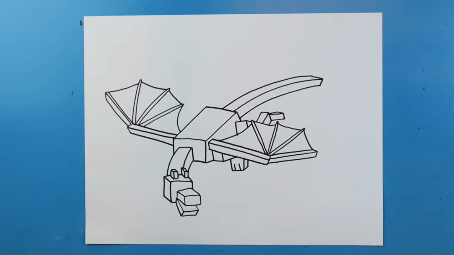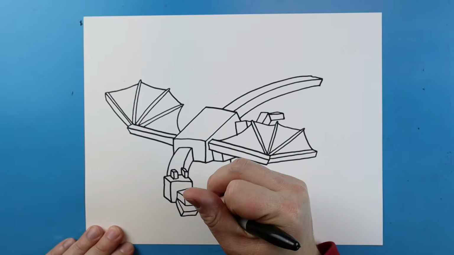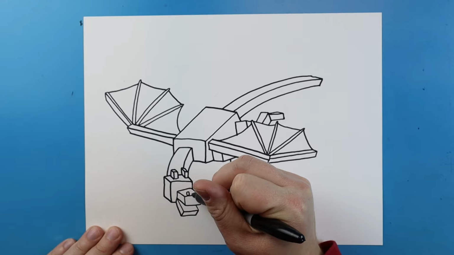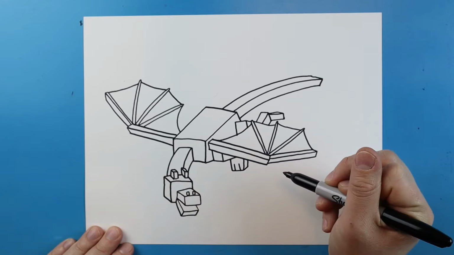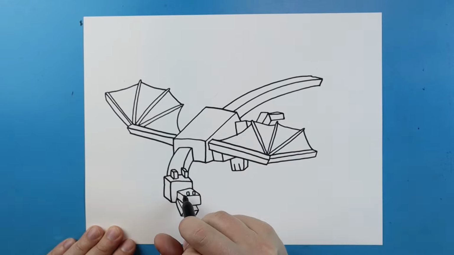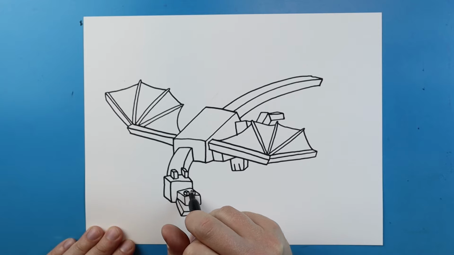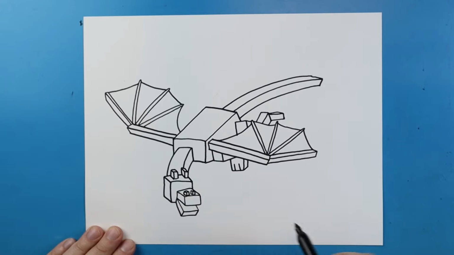We just want to add some of the details onto here. So let's start on the face. I'm going to make two little rectangles here. And we want these to be 3D, so just draw a little line that goes over, down, and comes back, and then we'll just kind of finish off the top, do the same thing on the other one. All you do is go over, down, and then you come back. I know it's a little bit hard to see.